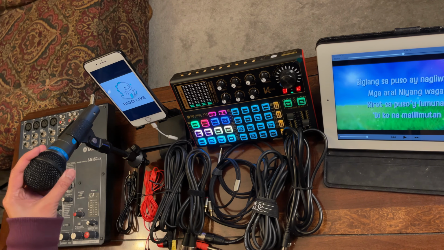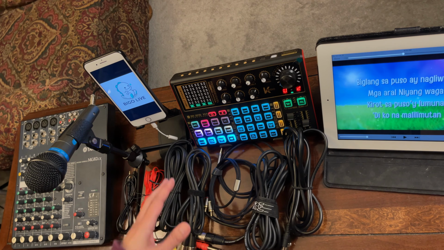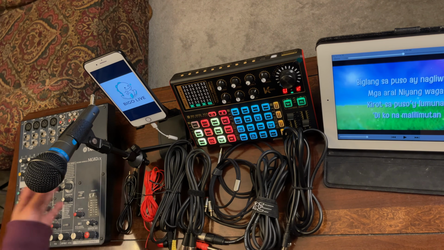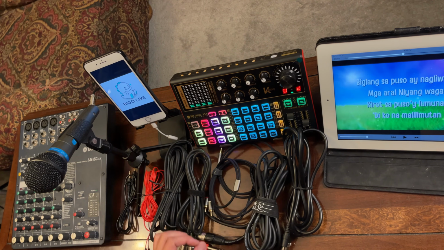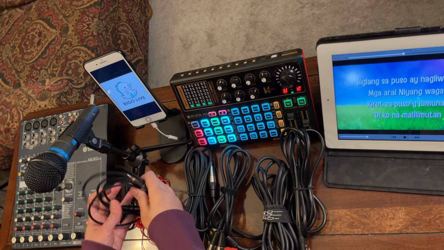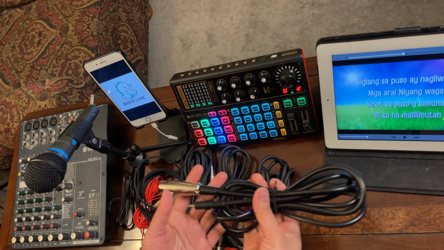Now this is the dynamic microphone, and I will be showing you without a mixer, and then I'll be showing you with the mixer on BIGO Live streaming. Now for these cords over here, you don't need to have all of them. Some of them are just options. So let's say, for example, this one here.